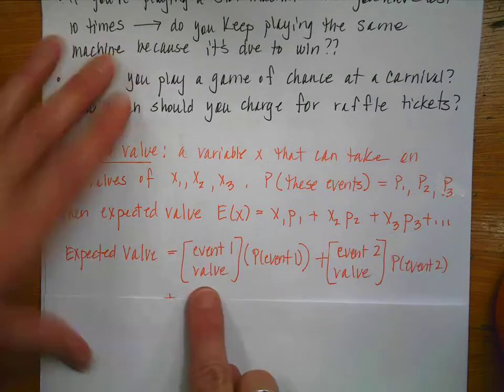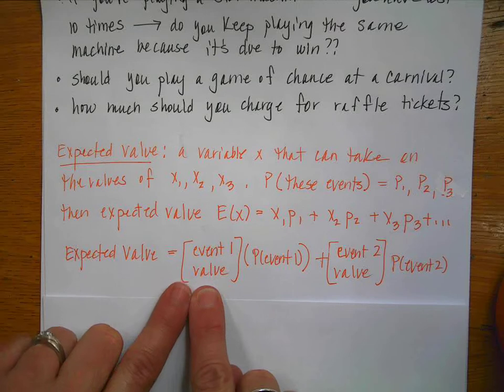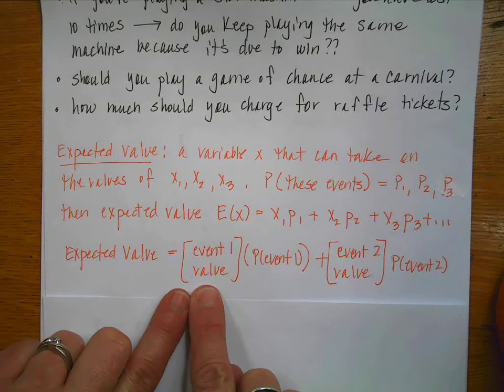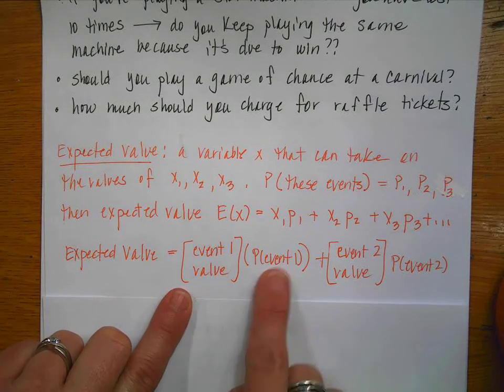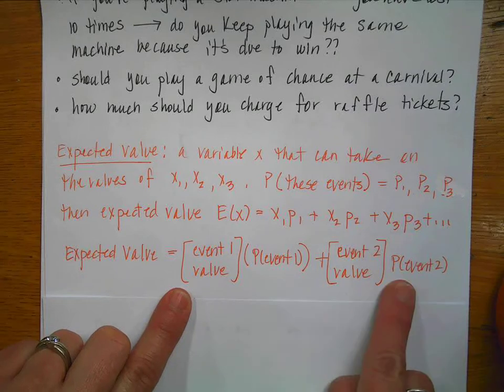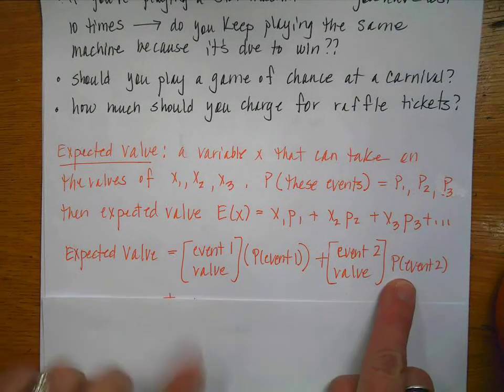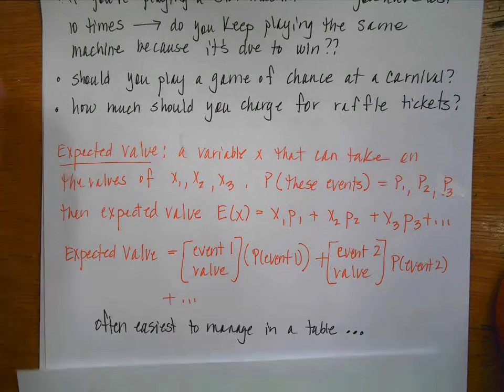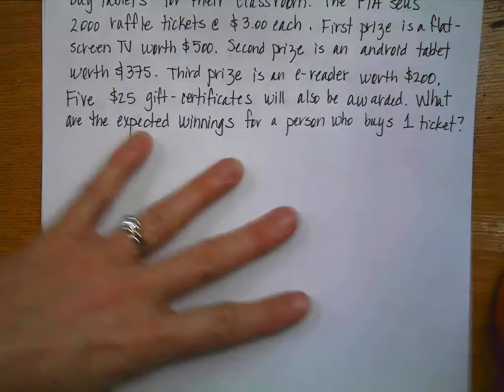Maybe another way of writing it is that it is the value of that first event, it'll make sense after we do an example, multiplied by the probability of that event, and then the value of event 2 multiplied by the probability of event 2, etc., etc. So this information can get to be a little bit cumbersome, so oftentimes it is easiest to manage in a table. So let's start our first example.